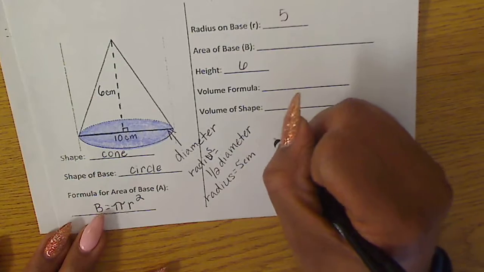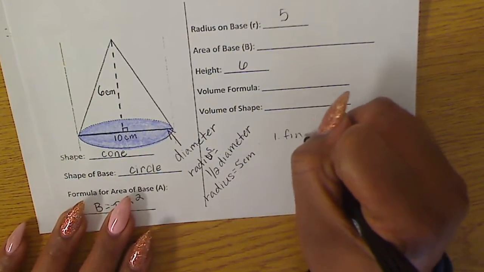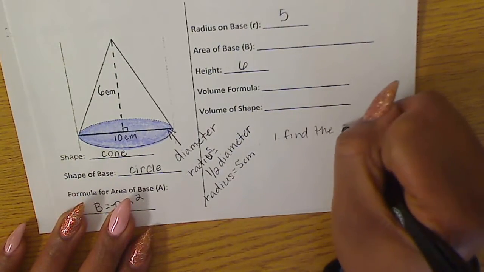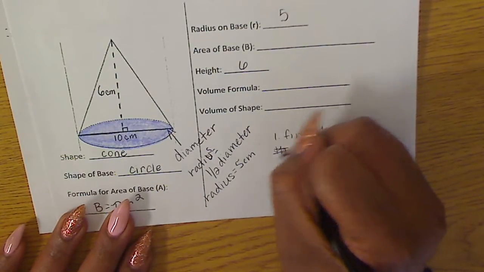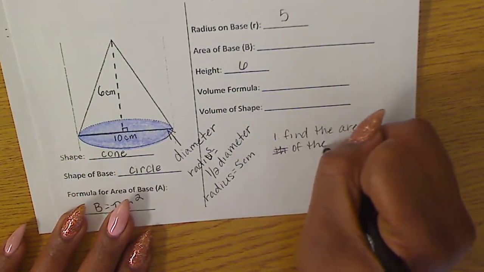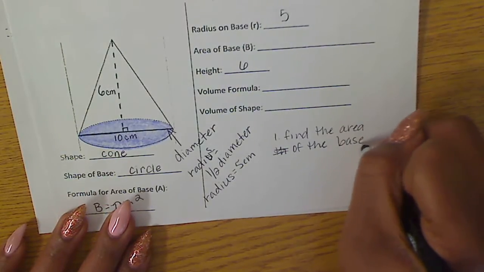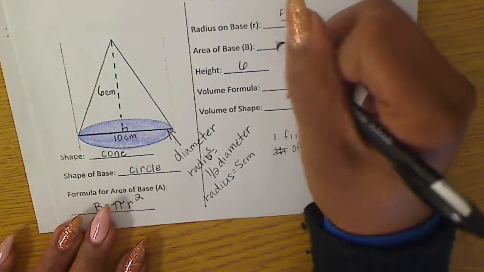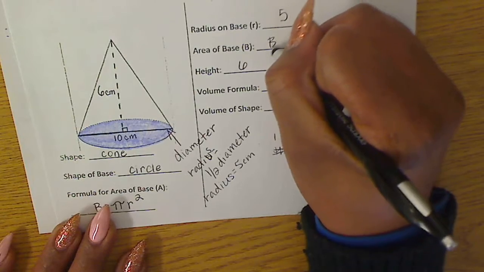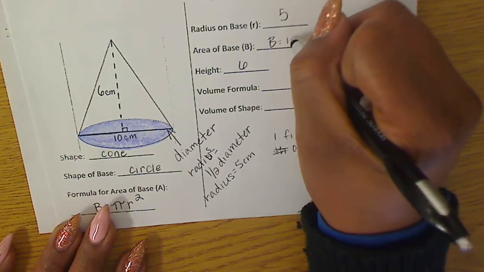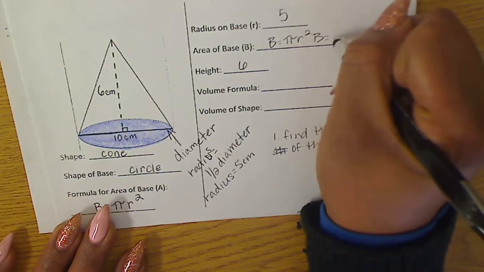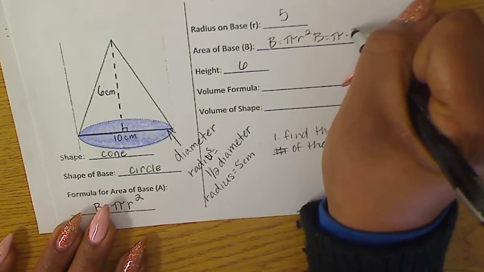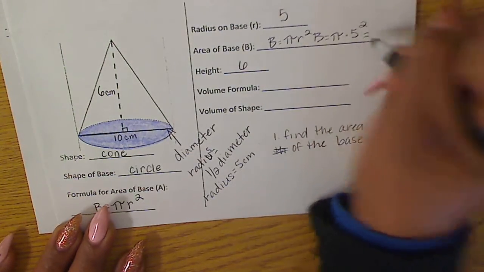So now we have to find the area of the base. I know I didn't do this in the last step, but let's go back to it. The area of the base is going to equal pi r squared. So my base is going to equal pi times 5 squared. What's my base?